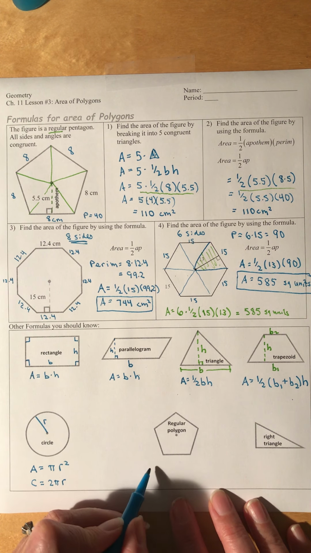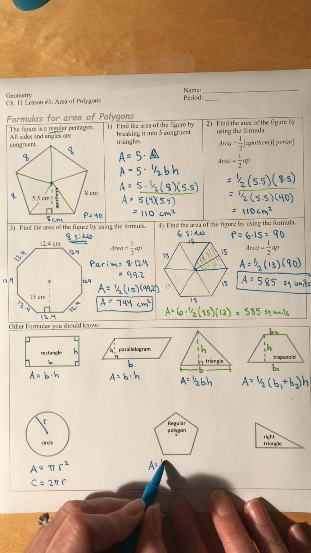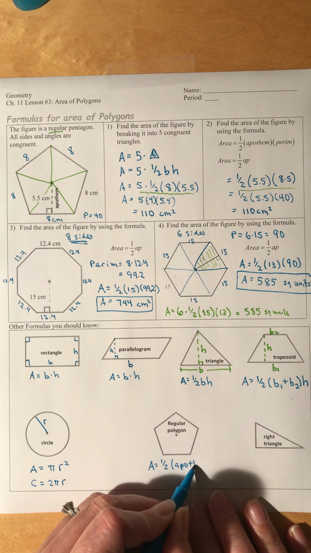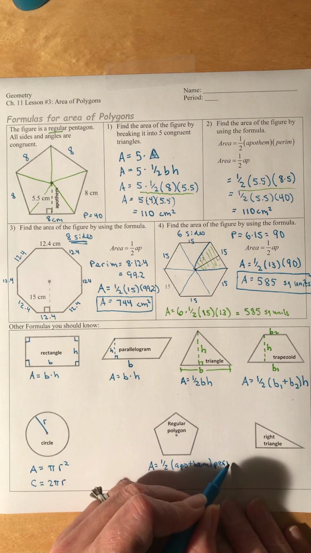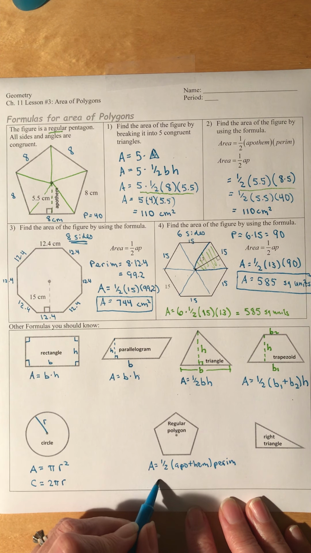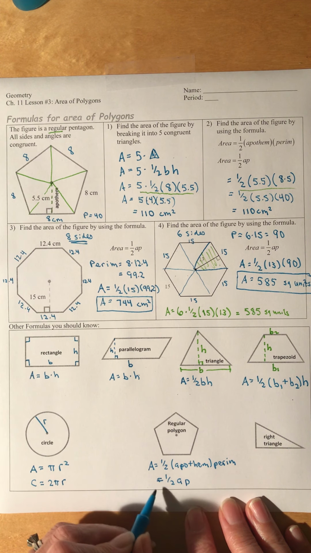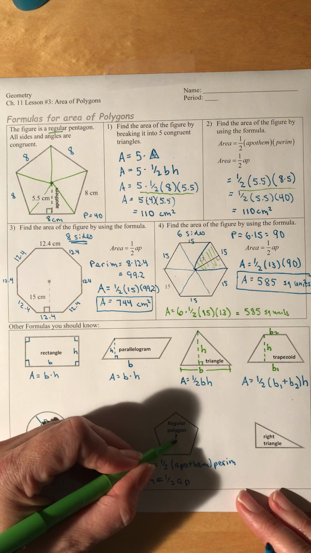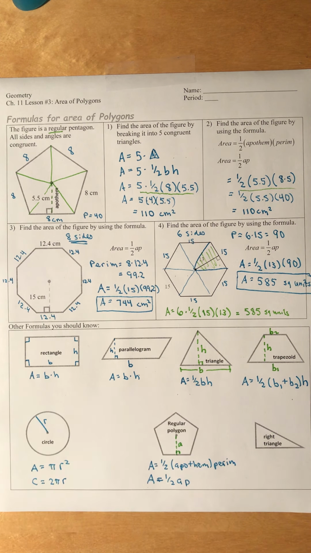The regular polygon, the one that we just used, the area is equal to 1/2 apothem times perimeter, or 1/2 AP, and probably fill in that that's the apothem.